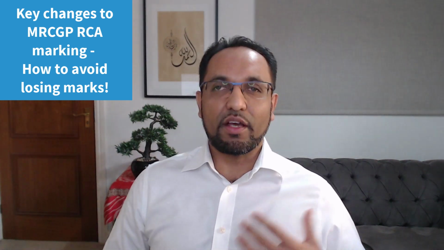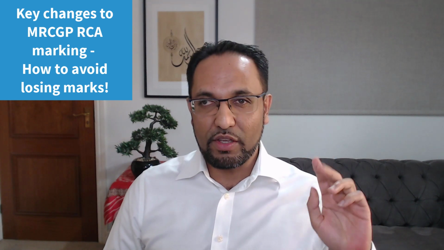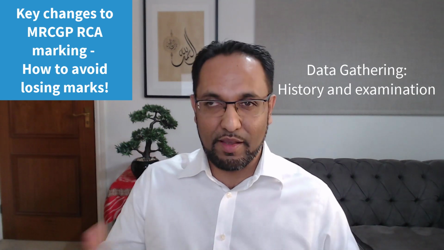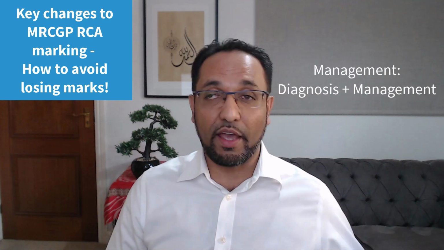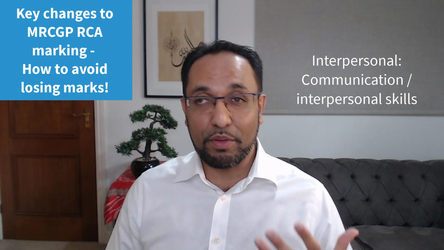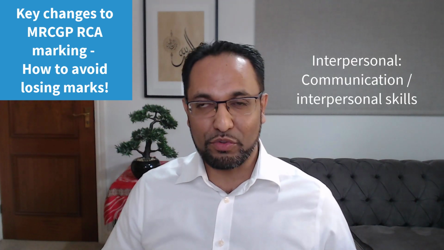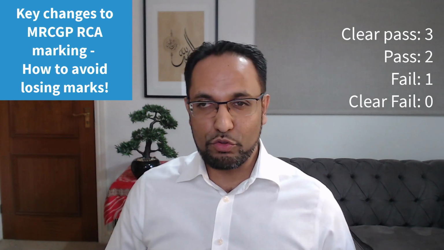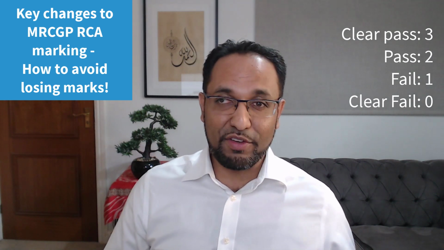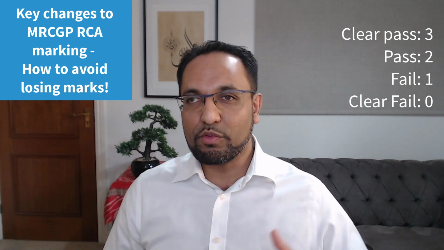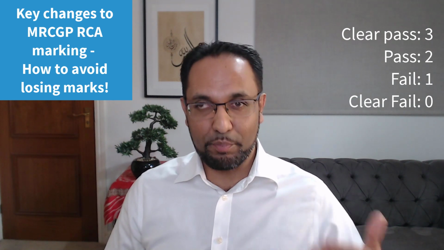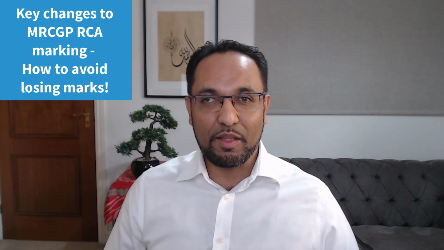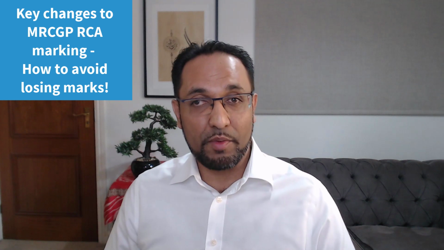Okay, so every case in RCA is marked by two different examiners and they're marked in three domains. So you get a grade for data gathering, that's history and examination, a grade for management, that's diagnosis and management, and a grade for interpersonal skills, so communication and interpersonal skills. Okay, so the grades are clear pass, which is 3 marks, pass, which is 2 marks, fail, which is 1 mark, clear fail, which is 0 marks. So the maximum score from one examiner is 9. Clear pass, clear pass, clear pass is 9 marks. But because each case is marked by 2 examiners, the maximum score is actually 18 and the minimum is 0.